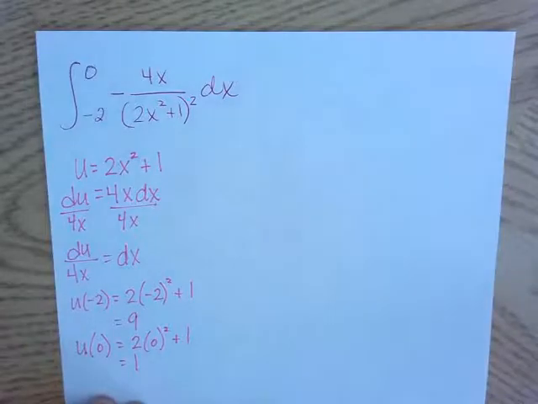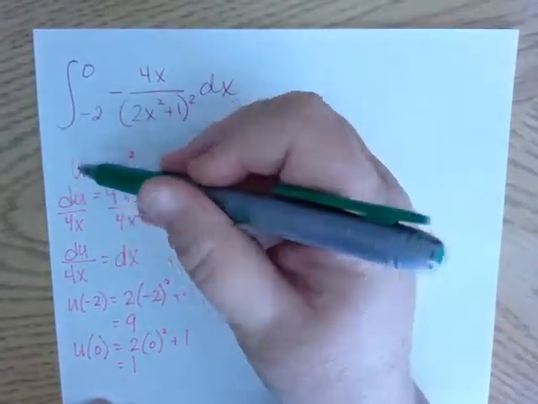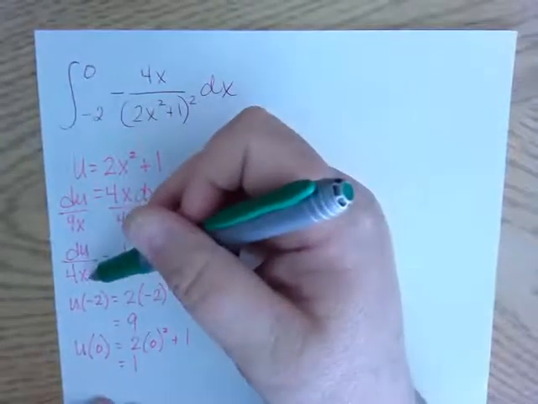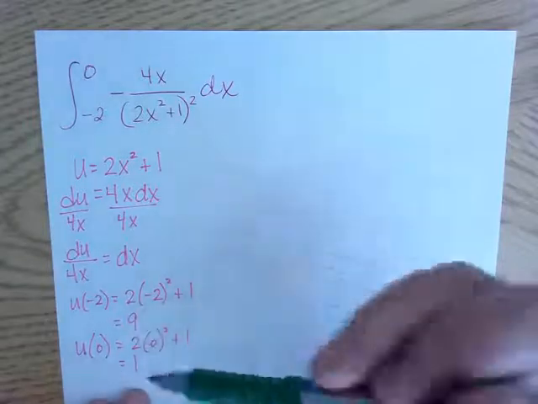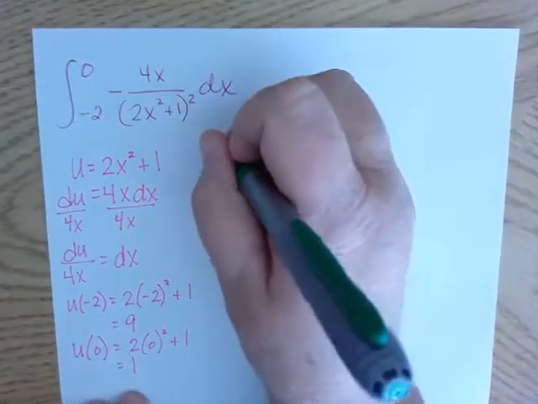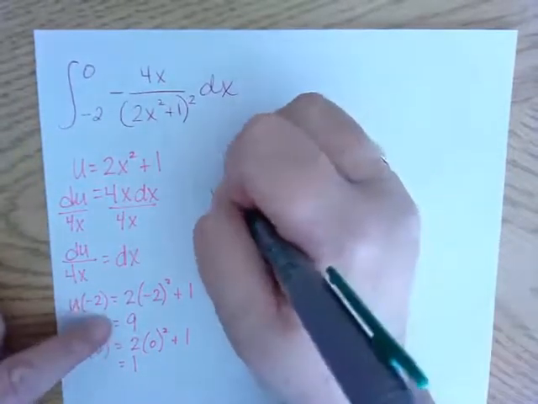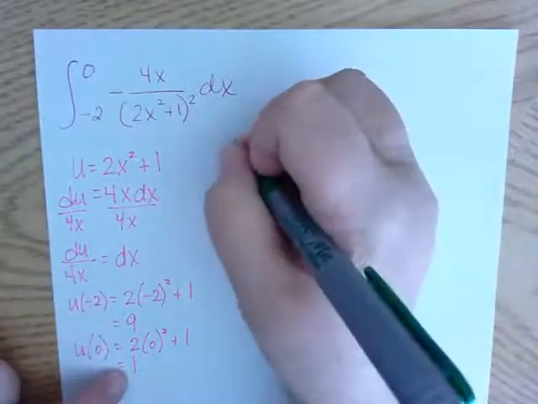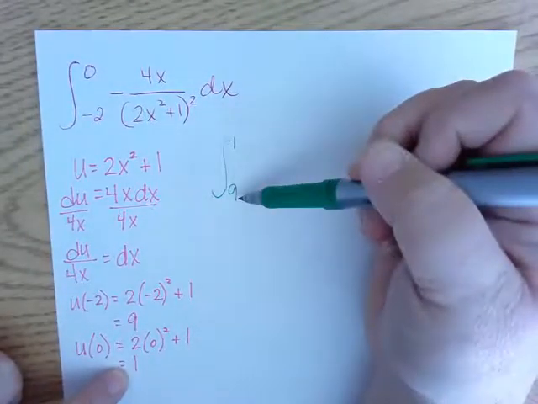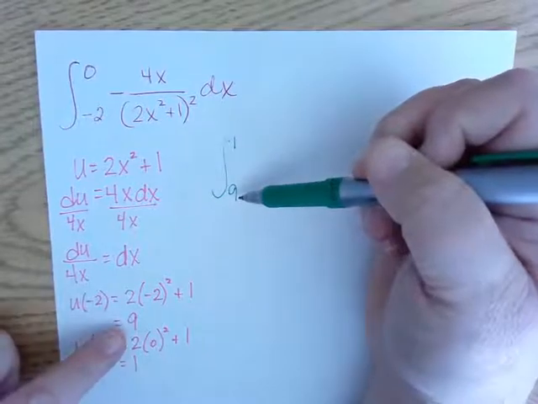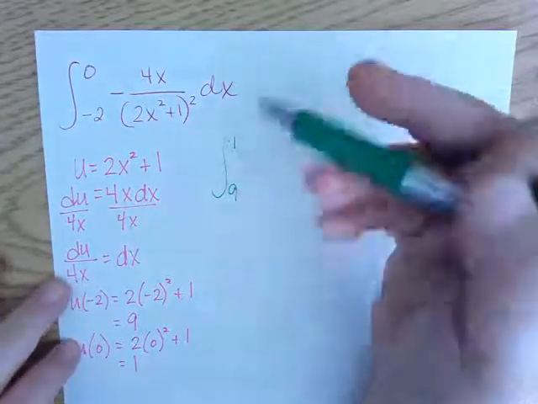Now I'm going to go ahead and set up my integral using u, using du over 4x, and replacing a and b with 9 and 1. So I have an integral. My a value is 9. My b value is 1. Notice that this time the 9 is larger, but I still use it as my a value because it replaced the -2, which was the a value.